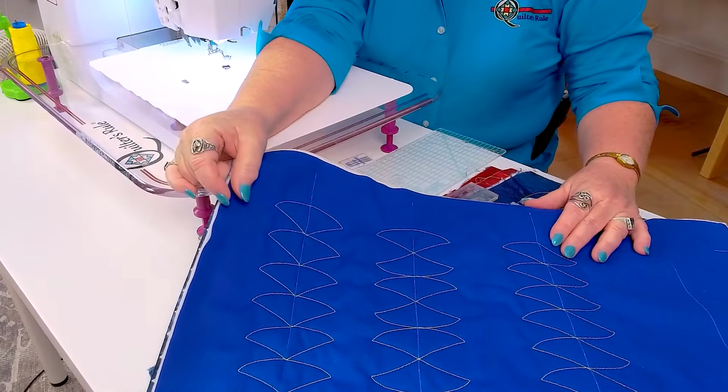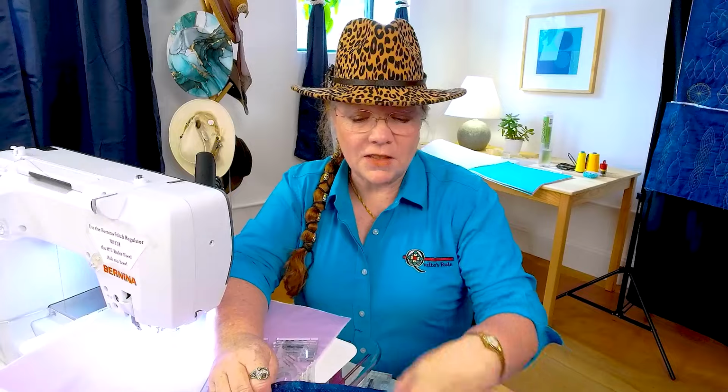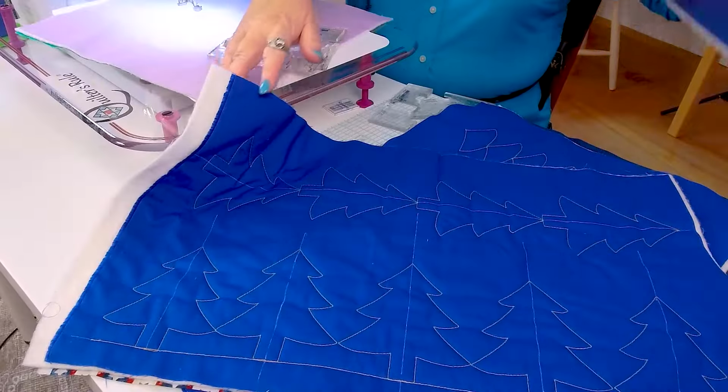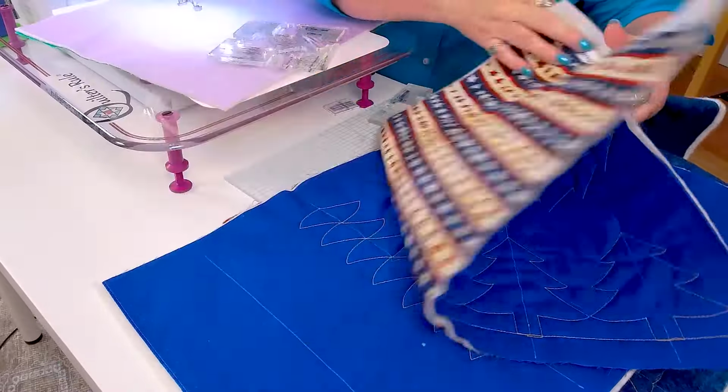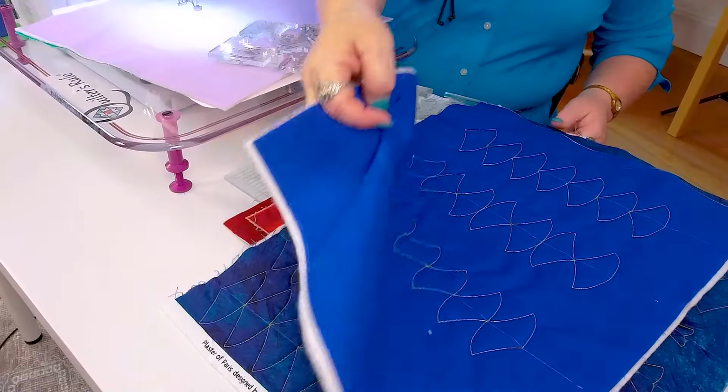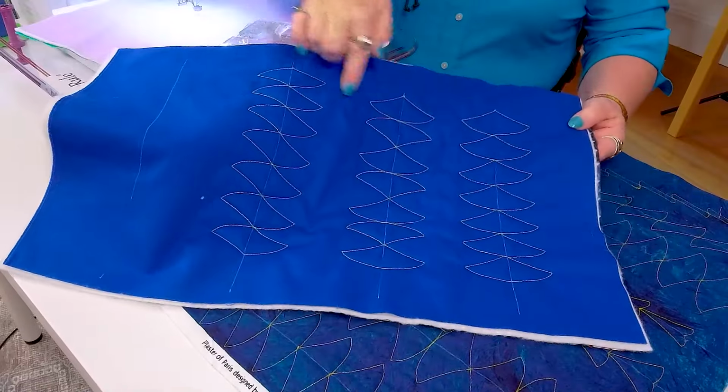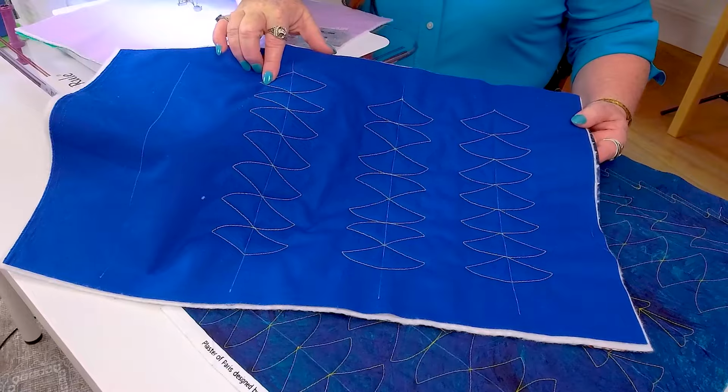What are you going to find in the branches? I hope you enjoyed learning how to do trees in the border designs. We did vertical designs, we did horizontal designs, and then we took and checked out all the different designs you can do using just a single branch.